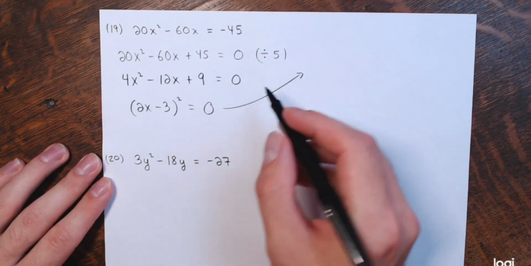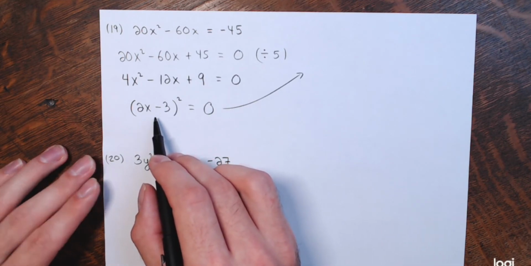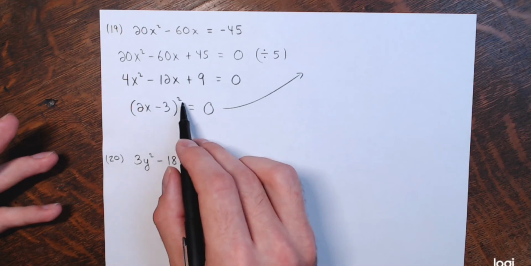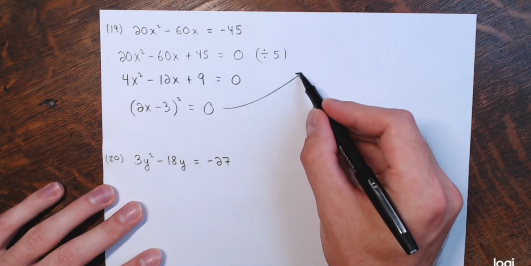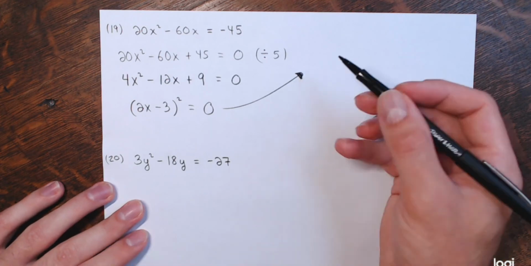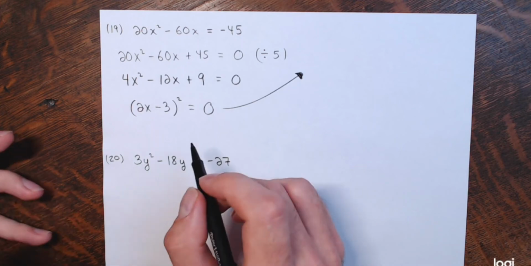And I have what I want. I have a product, right? 2x minus 3 times 2x minus 3, but you don't want to write that. Just write 2x minus 3 squared equals 0. And there's only one factor, right? Yeah, there's two factors, but it's the same factor twice. It's 2x minus 3 twice.